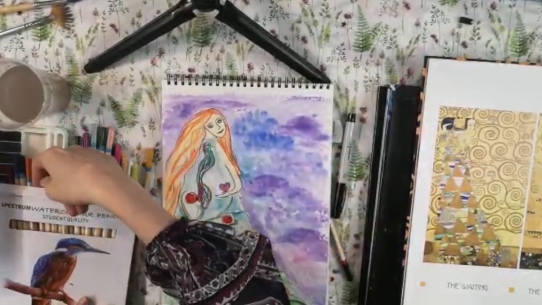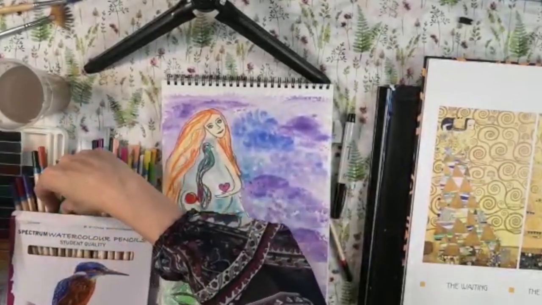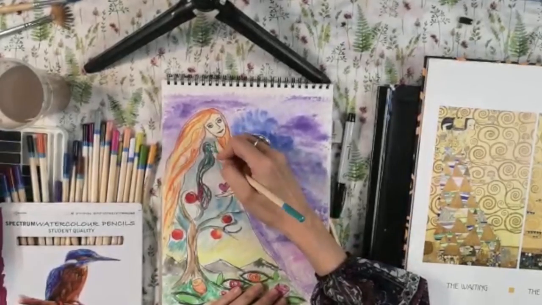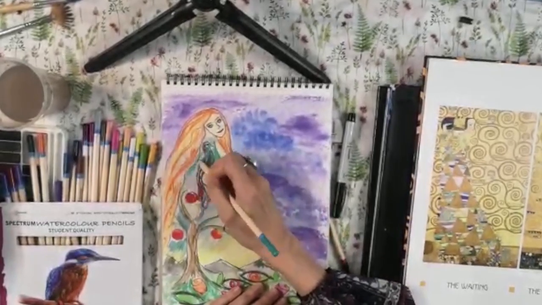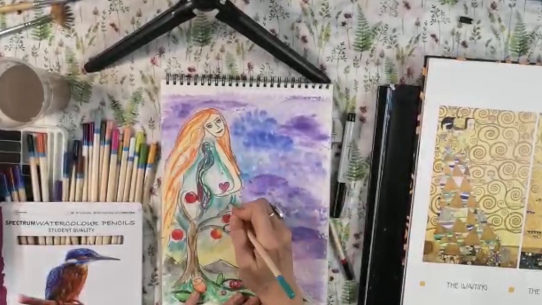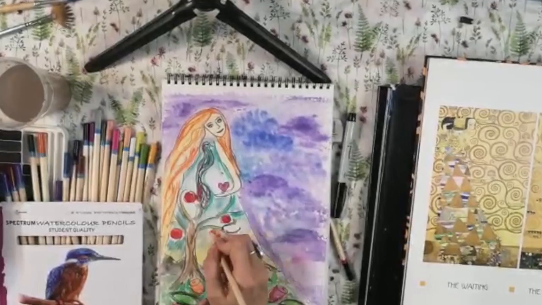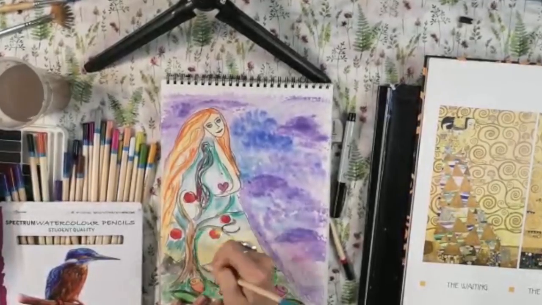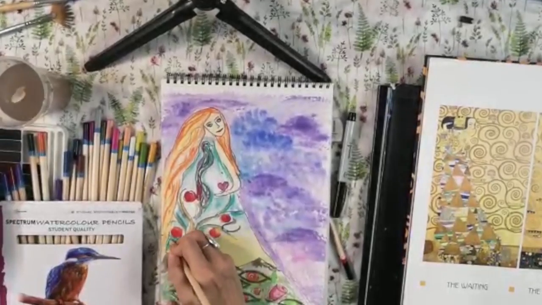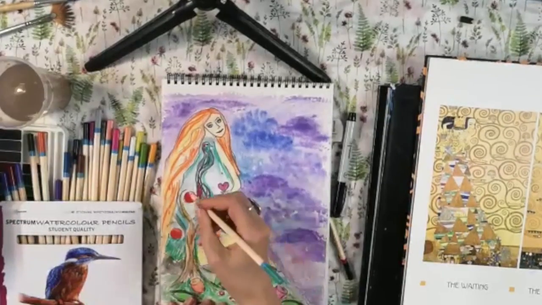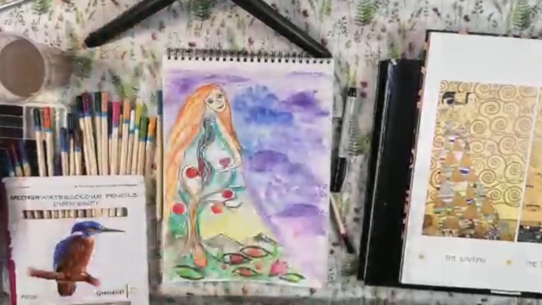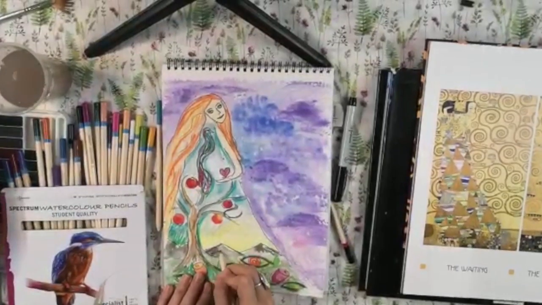Maybe I'm gonna add a bit for the sky. Like shades. Remember we were talking about shadows and shades, so maybe I'm just gonna add these parts of the darker, like for the mountains.